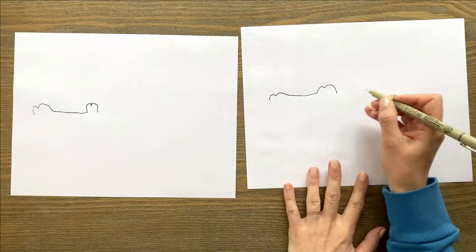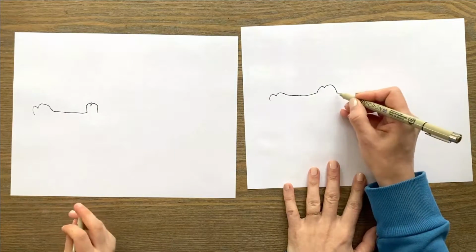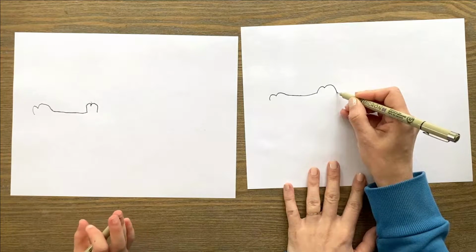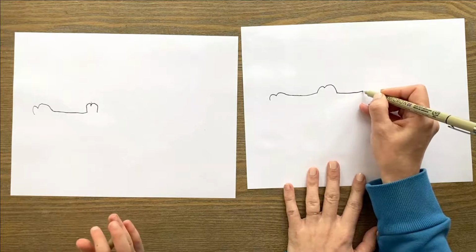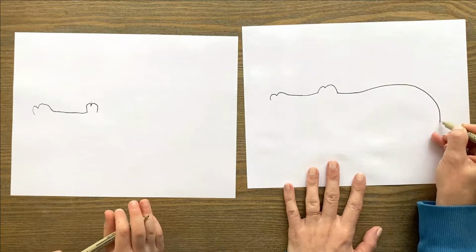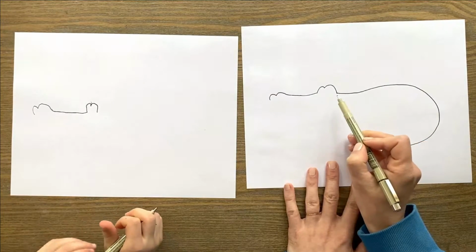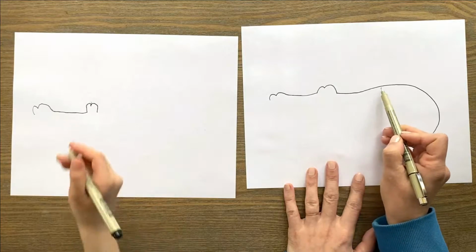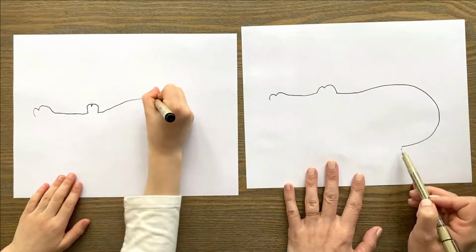Okay, now we're going to work on the body. For that, we're going to make a curvy line that's going to start from the bottom of this curve here, and we're going to make a line that curves down and then up and then goes down like that. So it's going to go down kind of curve and then up curve and then goes around like a backwards C.